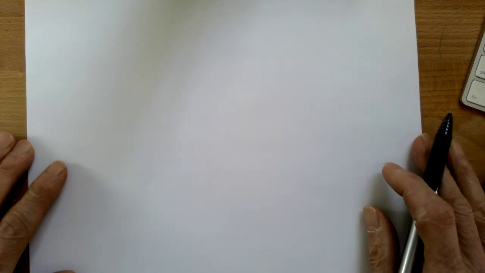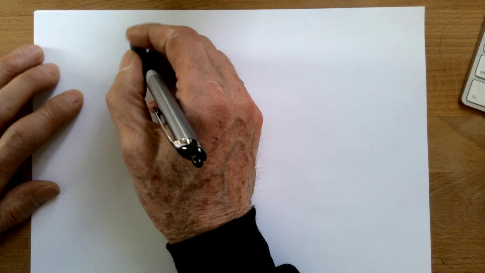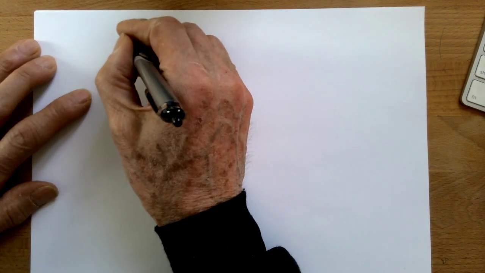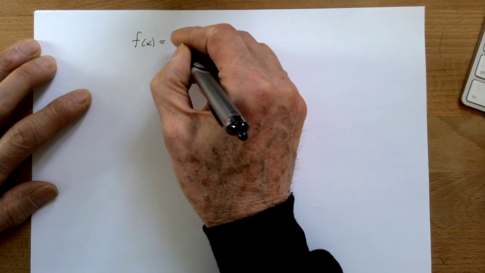Okay, so we've been looking at these power series expansions, and we've been playing around with picking the coefficients. Now we're going to do the reverse. We'll pick the function and see whether we can figure out what the coefficients are. So we're going to look at, as before, f of x equals a0.